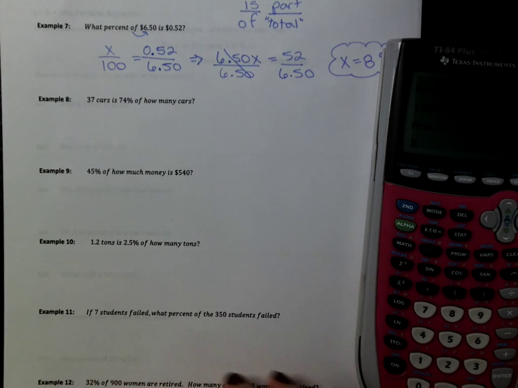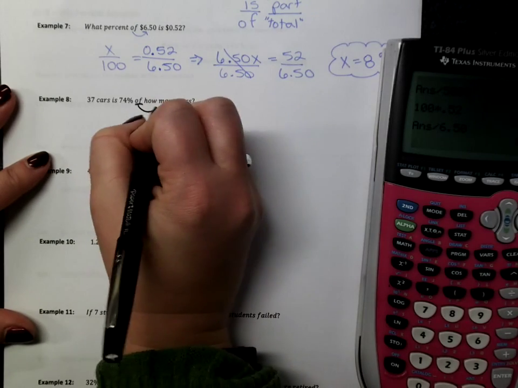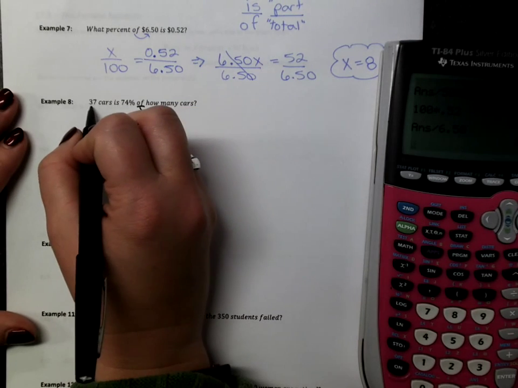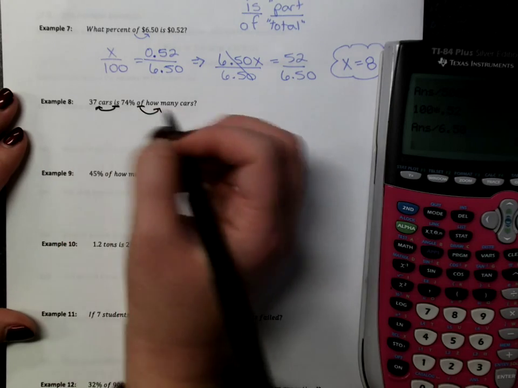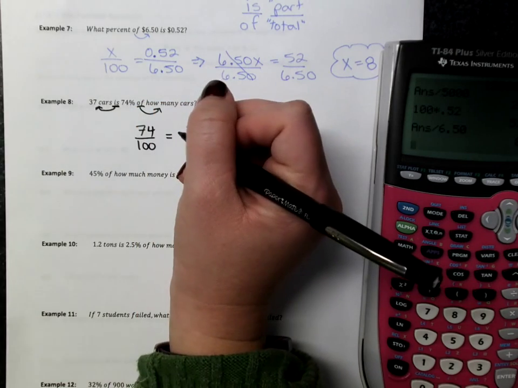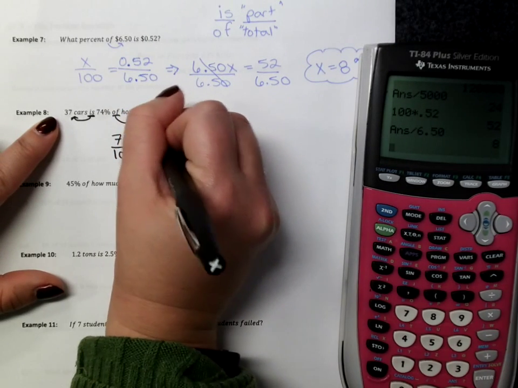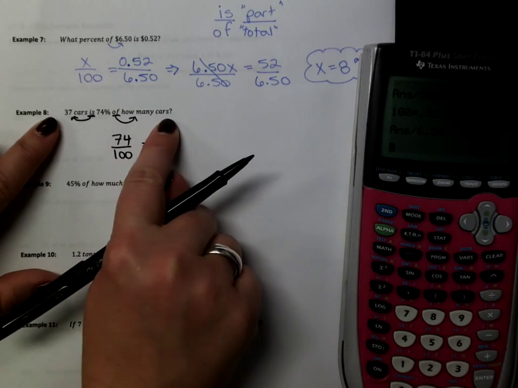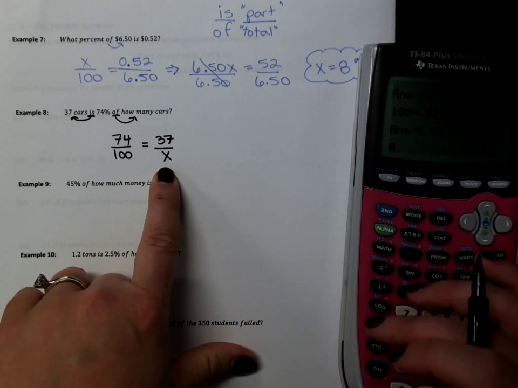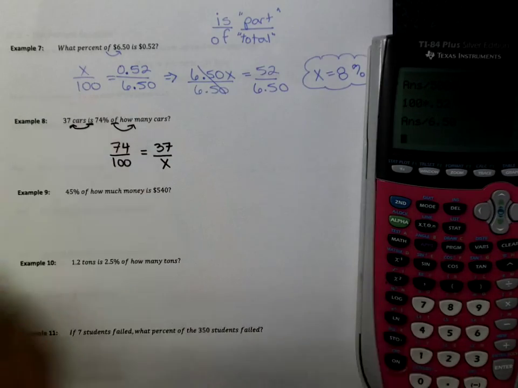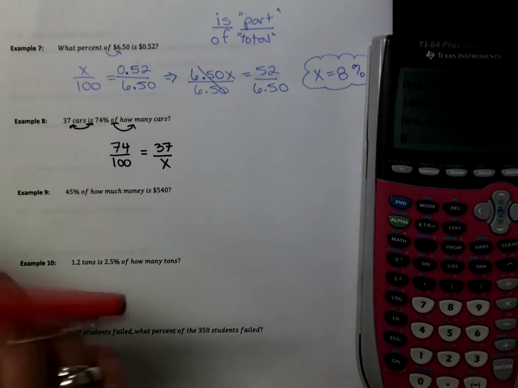So example 8, 37 cars is 74% of how many cars? So this is a little trickier. 37 is the part, 37 is, so is over of. So 74 out of 100 is the percentage. It's saying that 37 is the part and the total is the unknown of how many cars. So the question is of how many. So again, is over of can help you with that. And the cross multiplying and the solving remain the same.